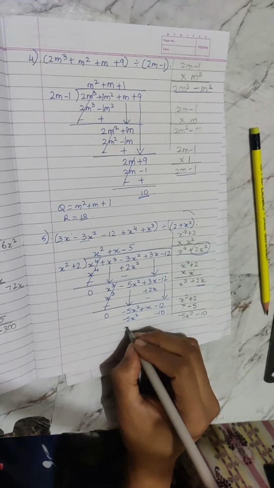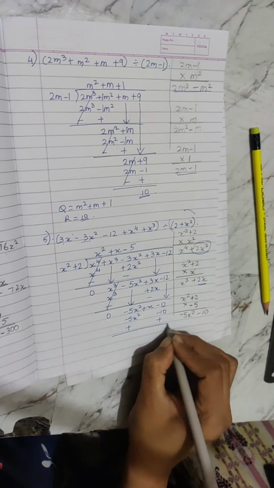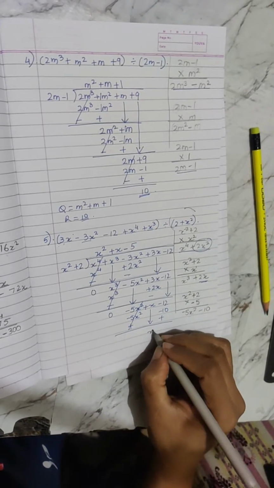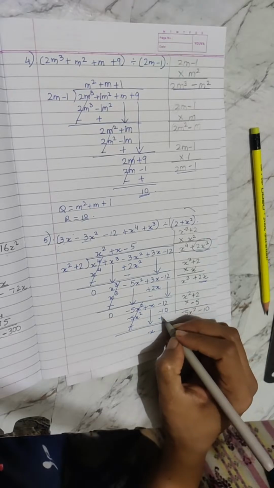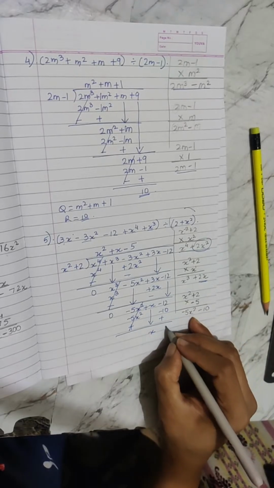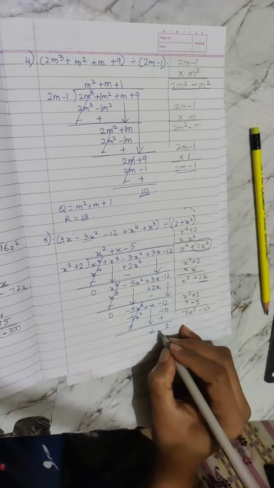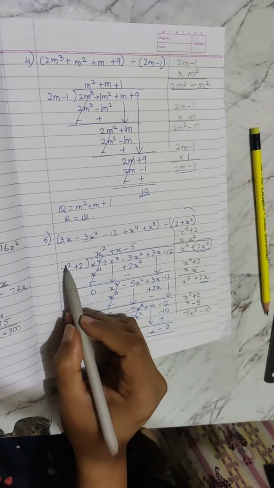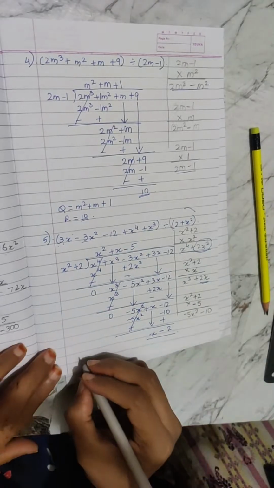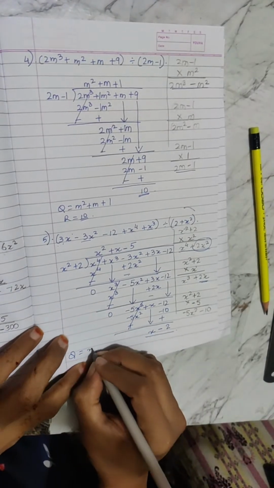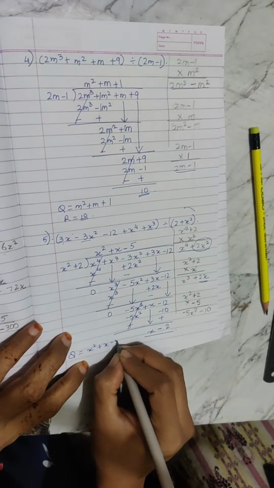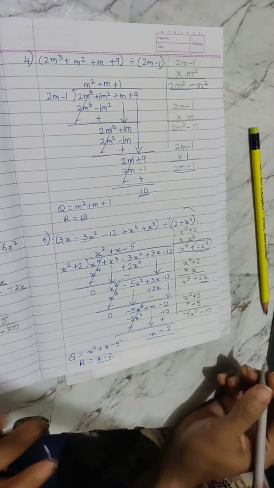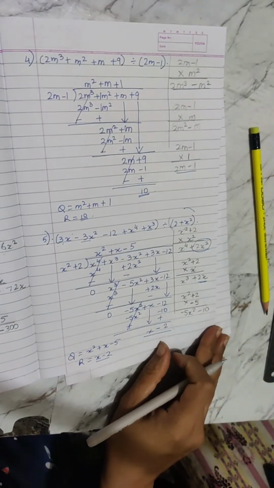Right? I have to change the signs. This term gets cancelled. X comes down. 12 plus 10 gives me 2 and a bigger number sign. So now I cannot divide further because the power here is more. So the quotient I got is x square plus x minus 5, and the remainder is x minus 2. Okay.